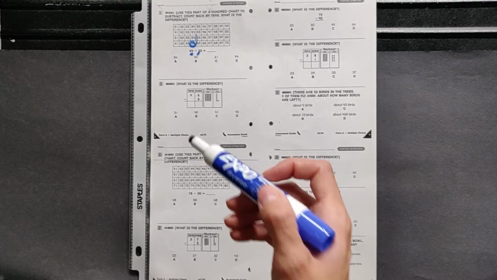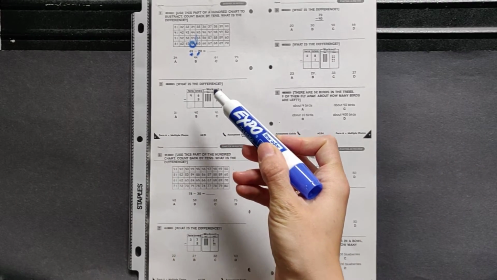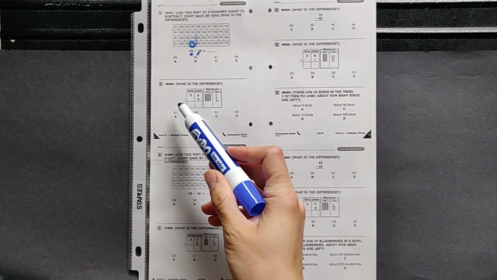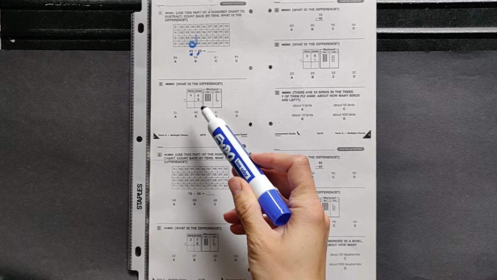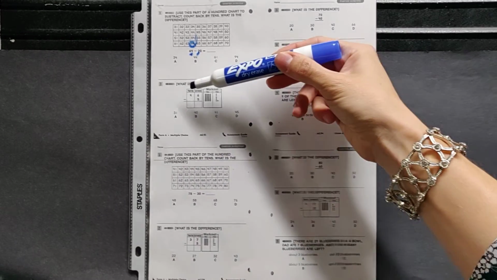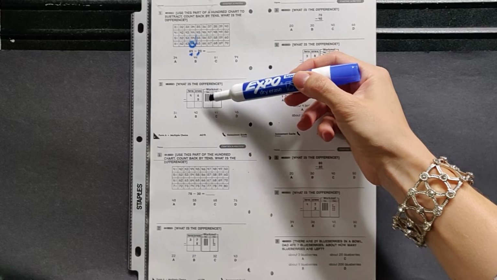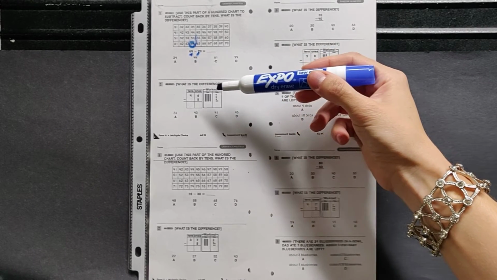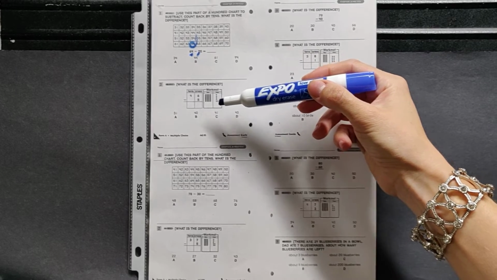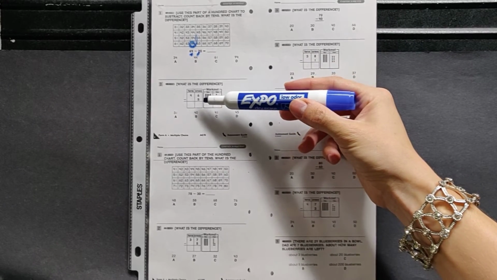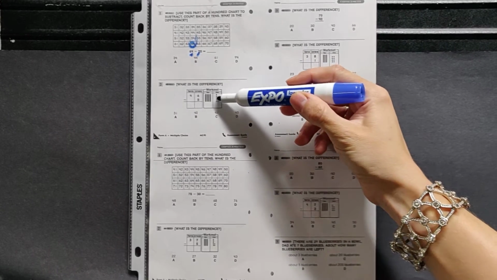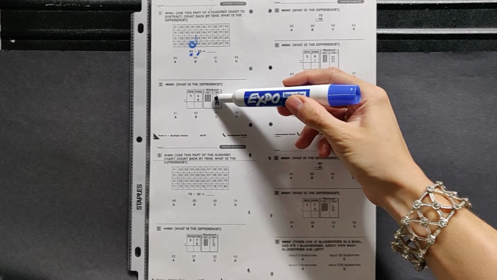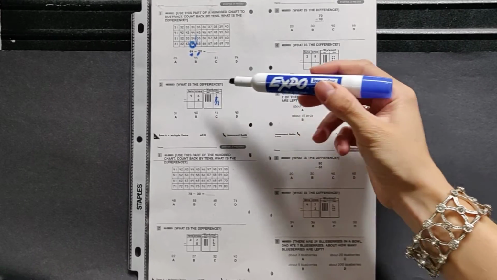Two. What is the difference? 46 minus 5 is equal to, so they have 46 right here. We have 1, 2, 3, 4. That's 4 groups of tens and 6 ones. We have them drawn right here for us. But we're going to take away 5 of those ones. Let's cross them out. 1, 2, 3, 4, 5.